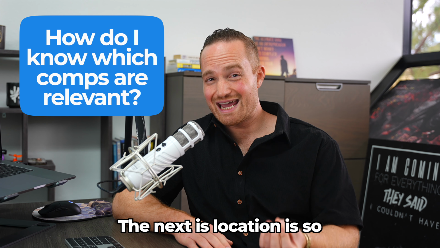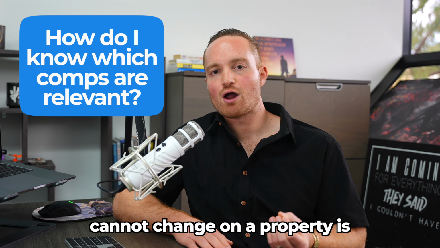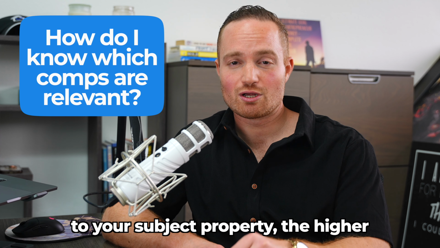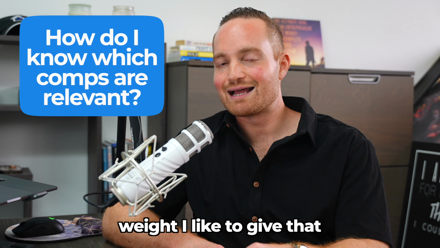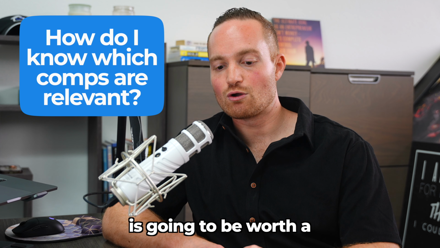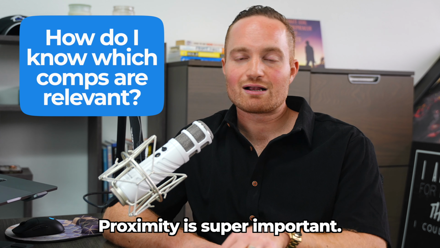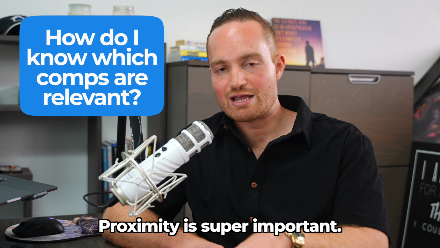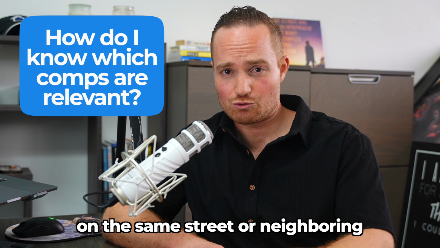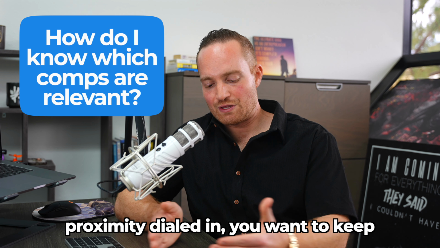The next is location, which is so important. That's the one thing that you cannot change on a property. Ideally, the closer the proximity is to your subject property, the higher weight I like to give that comp. A comp on the same street is going to be worth a lot more to me than a comp half a mile away. Proximity is super important. You want to make sure you're definitely in the same neighborhood if you can't find comps on the same street or a neighboring street. And once you have the proximity dialed in, you want to keep it within like half a mile.